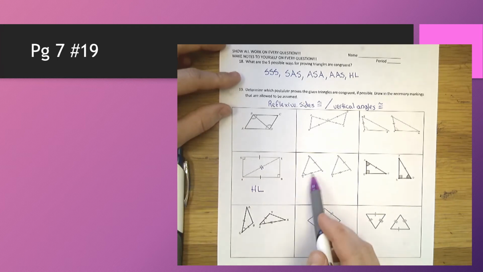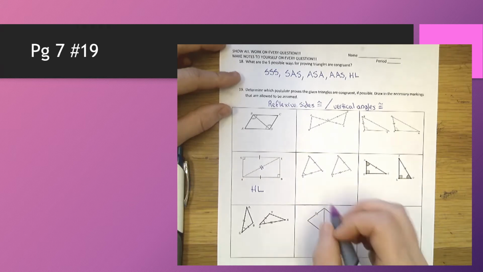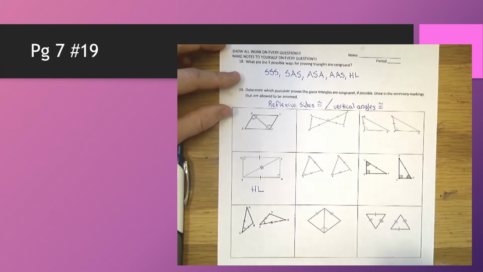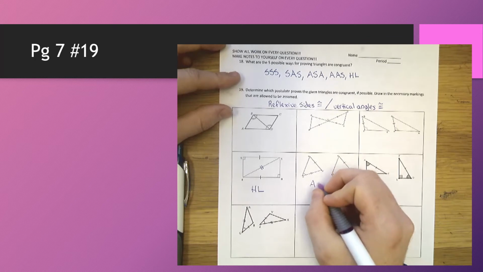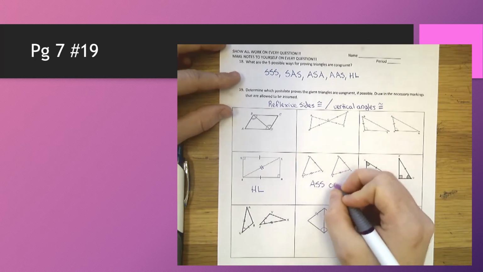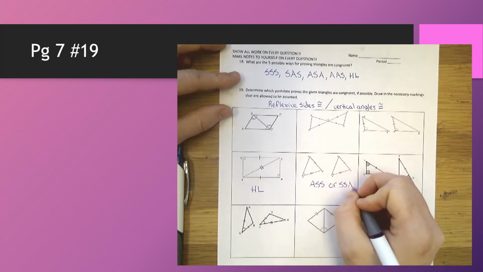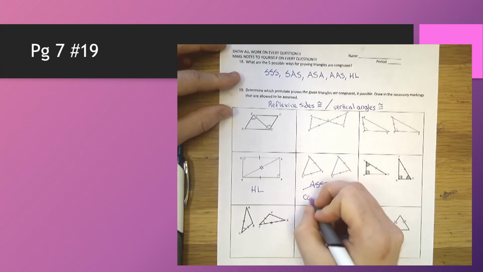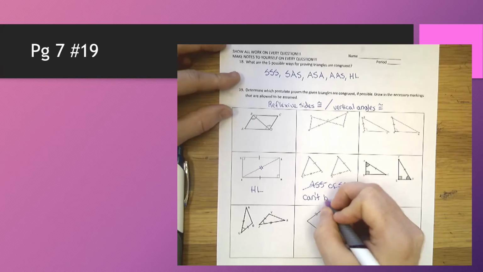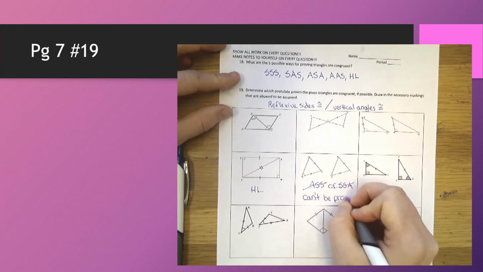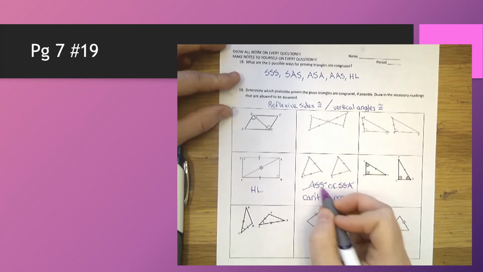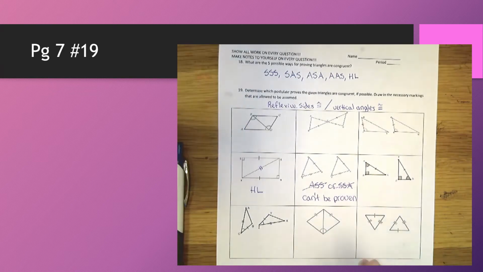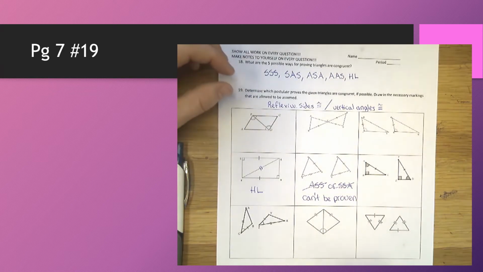This one, the markings we have is an angle, a side, and a side. So something I've said in my class before, ass or ass backwards cannot prove triangle congruence. So this one can't be proven. So angle side side or side side angle cannot prove triangle congruence. So this one we can't prove it.